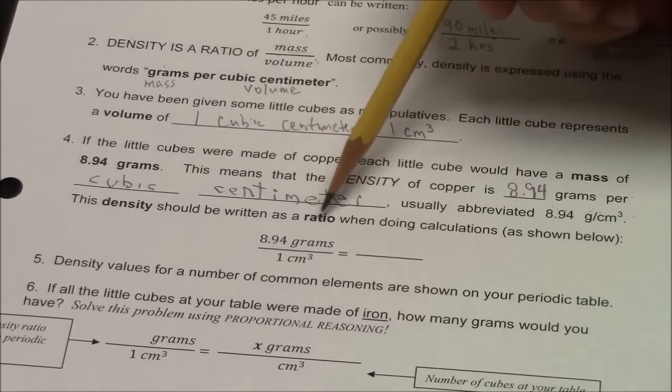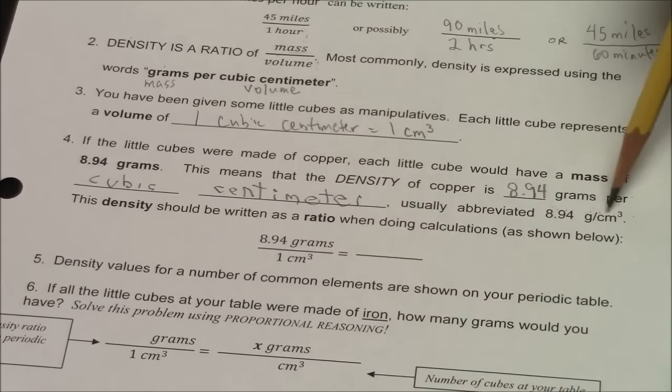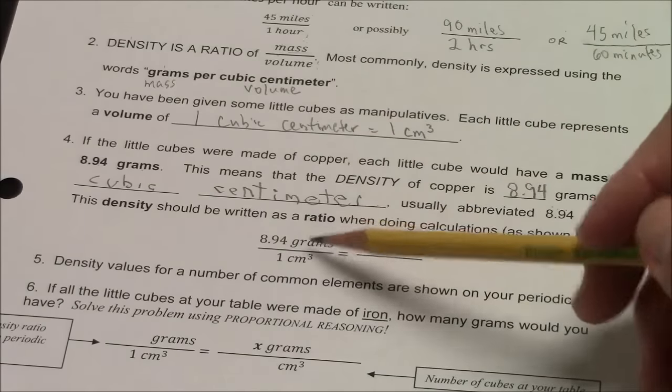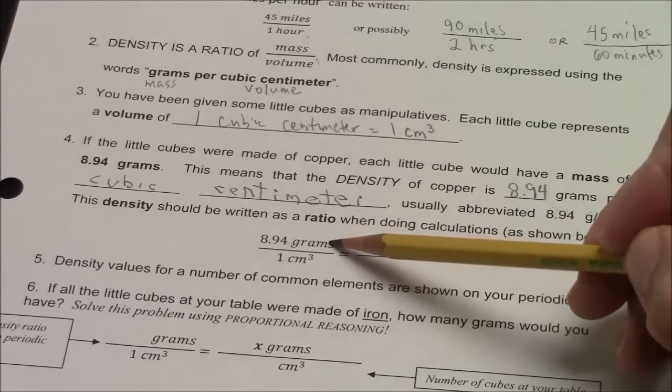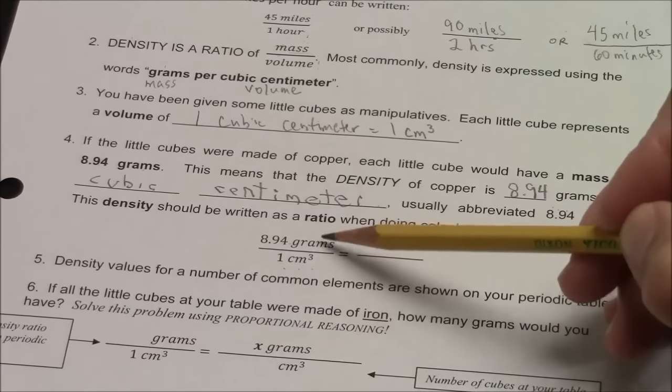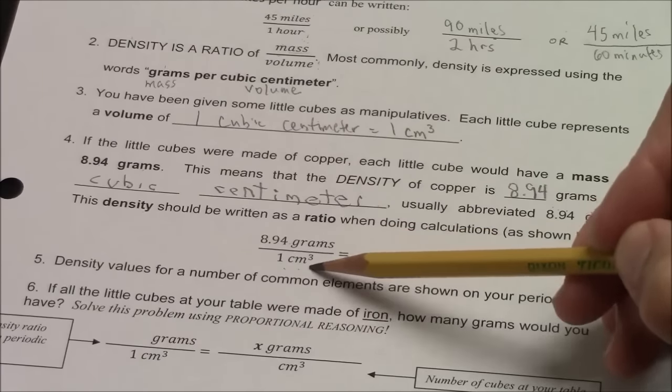The words here say that you should write this 8.94 grams per cubic centimeter as a ratio. Please do this. It's the key to the whole thing. 8.94 grams is a mass. Line is per. 1 cubic centimeter is the volume. It is a ratio between these.